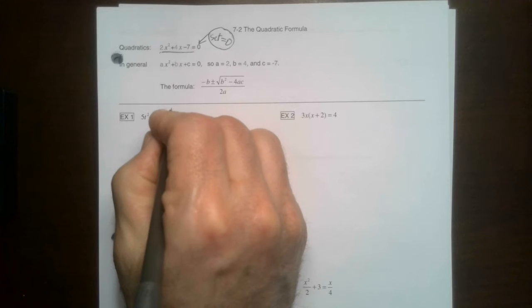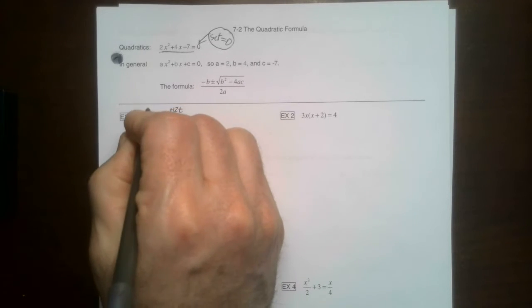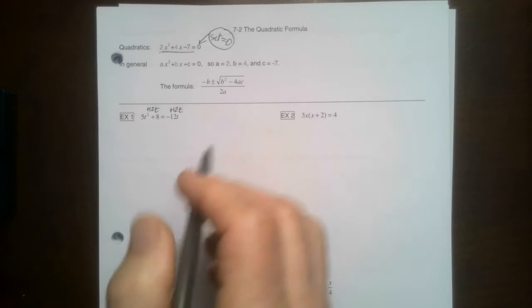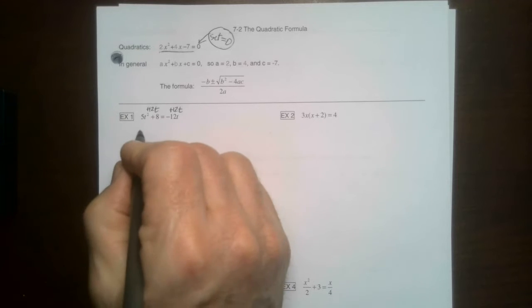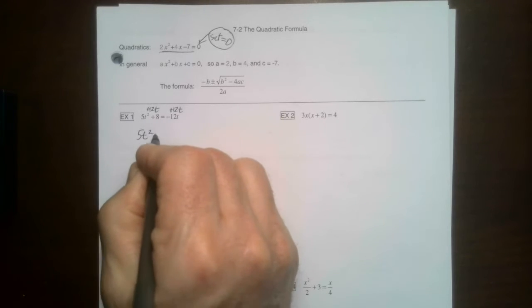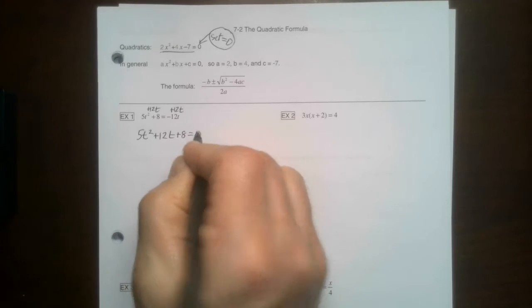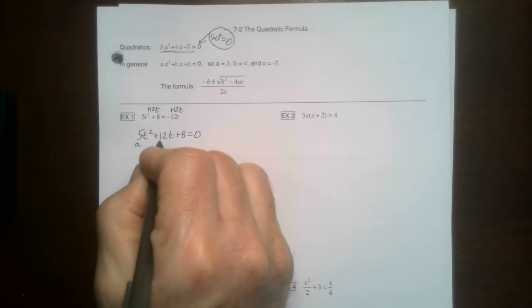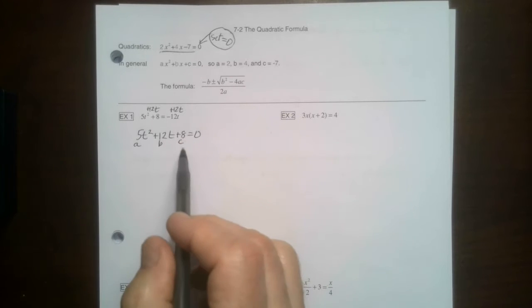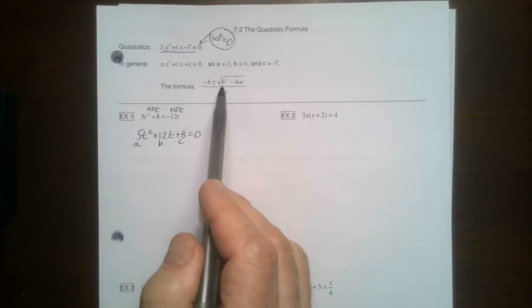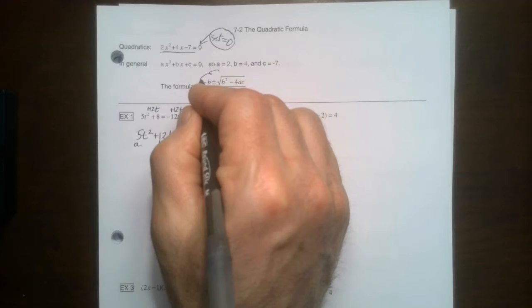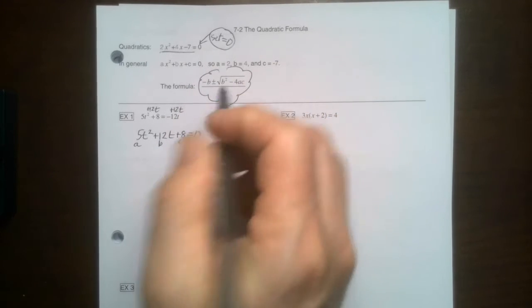So the first thing you're going to have to do for this one is add 12t to both sides. And then here we go: 5t squared plus 12t plus 8 equals 0. Here's my a, here's my b, here's my c. And literally, this is a plug and chug thing. You got this formula here, and here we go.